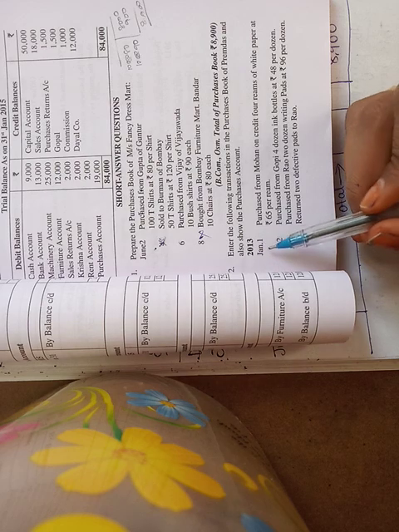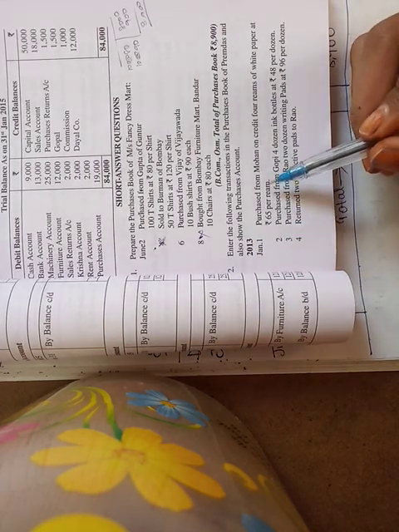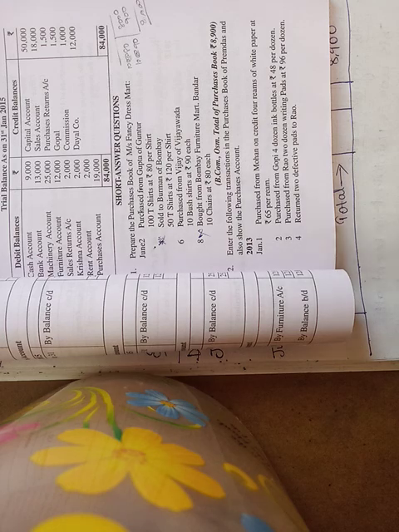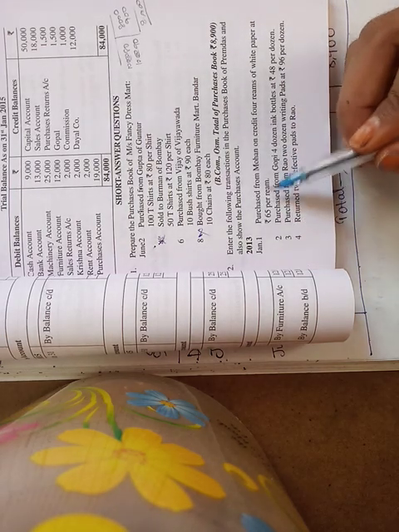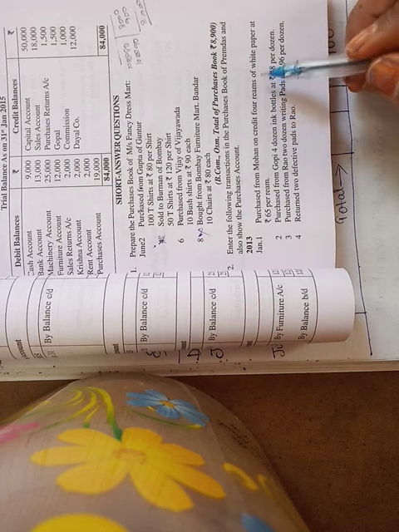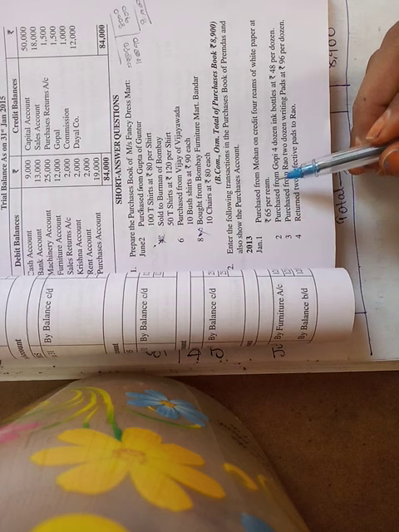On January 1st, which book are we preparing? Purchase book. So purchase book means what? The transactions relating to goods purchased on credit will be recorded in the purchase book, otherwise not. On Jan 1st, purchased from Mohan on credit 4 reams of white paper at rupees 65 per ream.